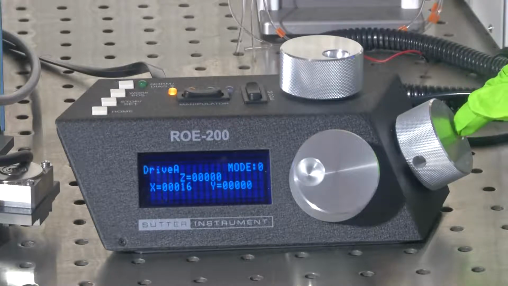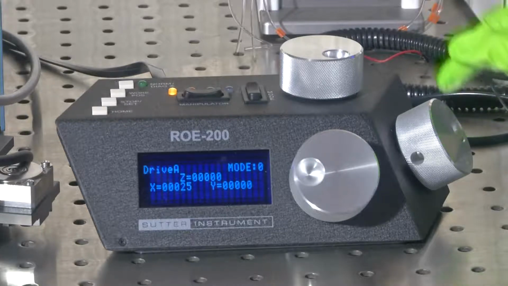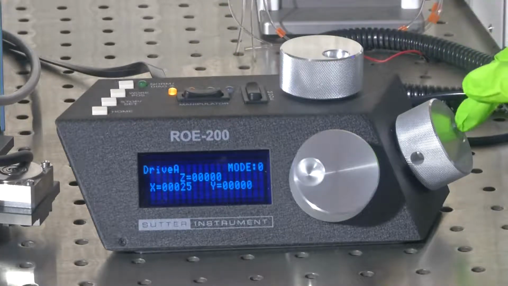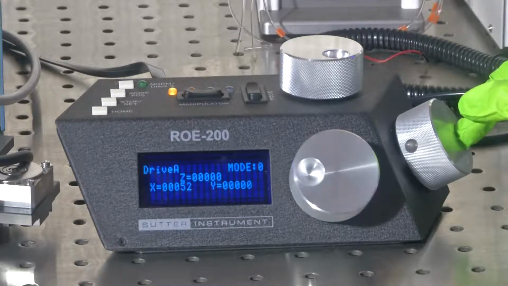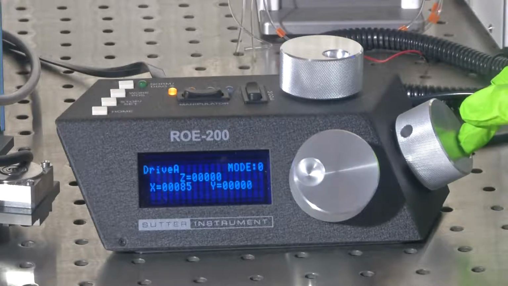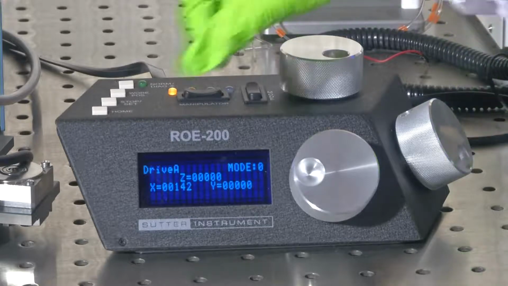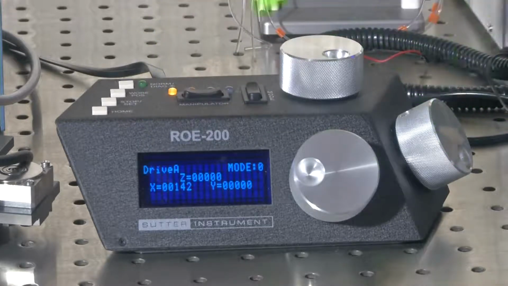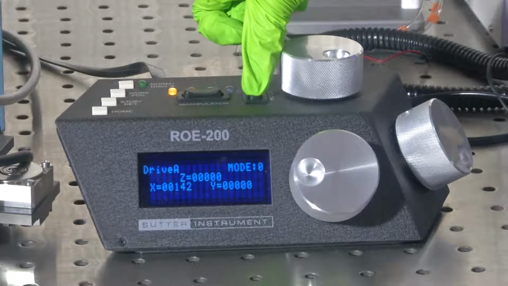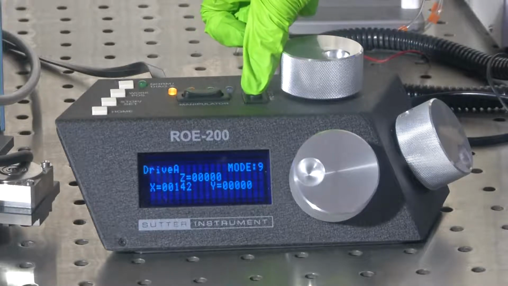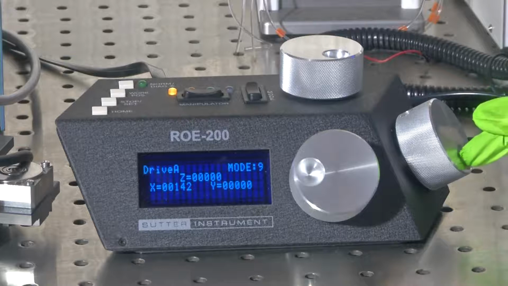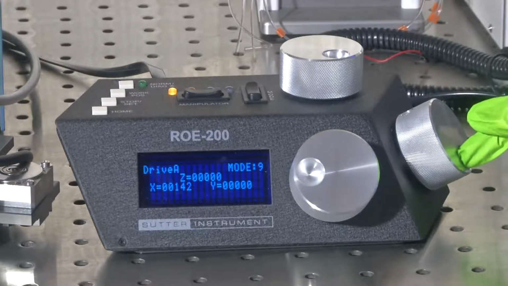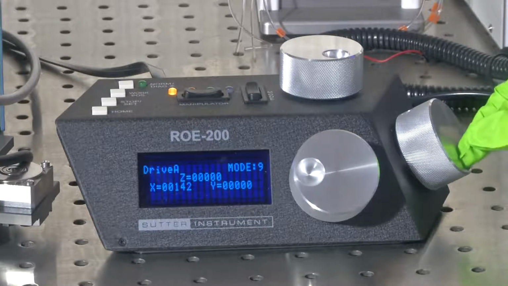Even my slightest movement is causing a lot of displacement. As you can see, the slight movement is causing a lot of displacement in the X direction. Now, what happens if I change to mode 9? Let us see, I use the same X position and then try to rotate.